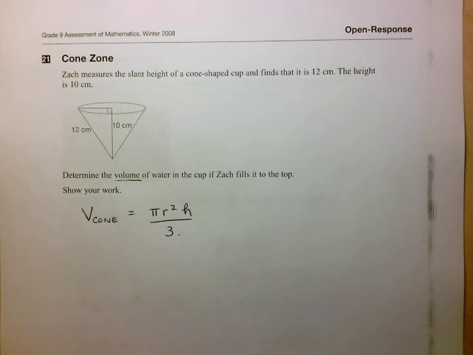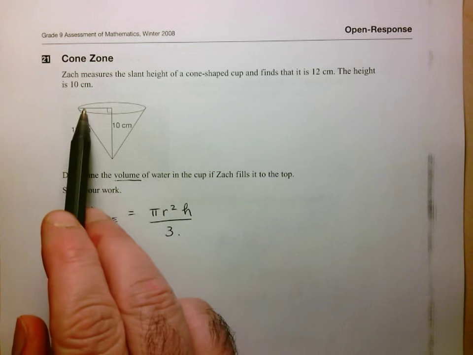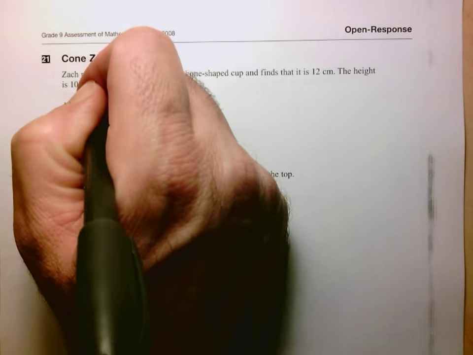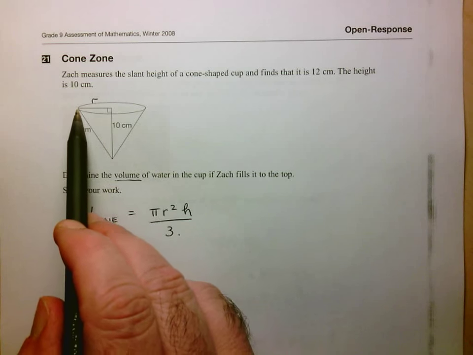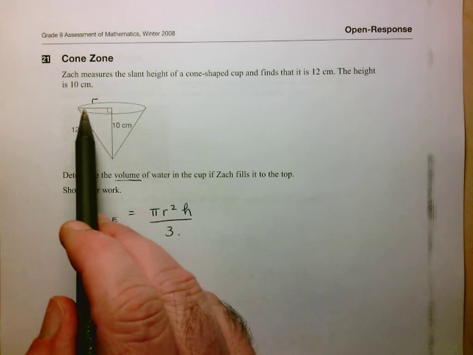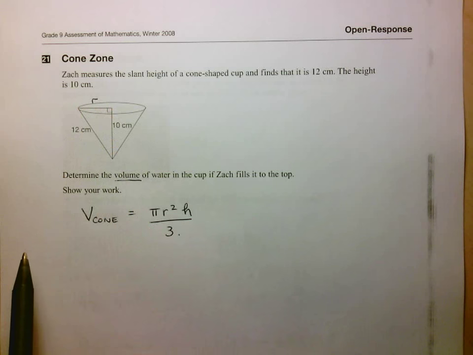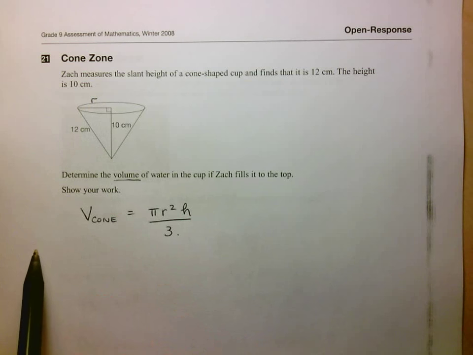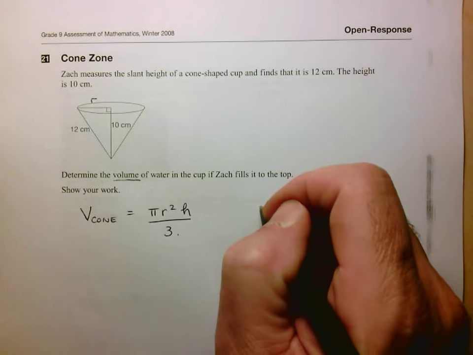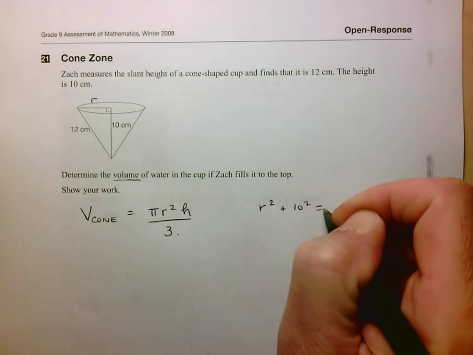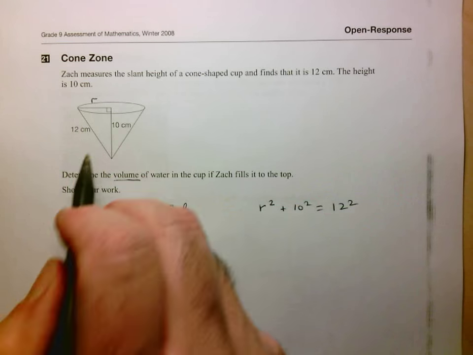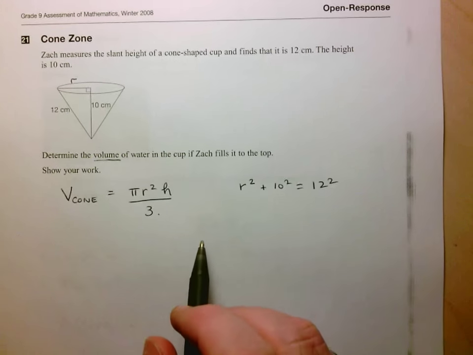Okay, so the problem is that you're missing one of the components of your formula: you don't know the radius. Let me give it a name here. You realize that the relationship between the radius, the height, and the slant height is a right angle triangle, and since you know two sides, you can use Pythagoras to find the third. So to find the radius, I'm going to use Pythagoras: r squared plus 10 squared is equal to 12 squared, of course, since 12 is the longest side. And now I'll solve for r.